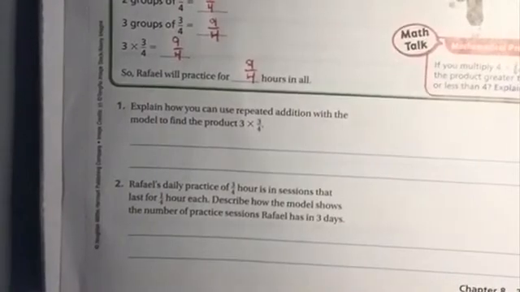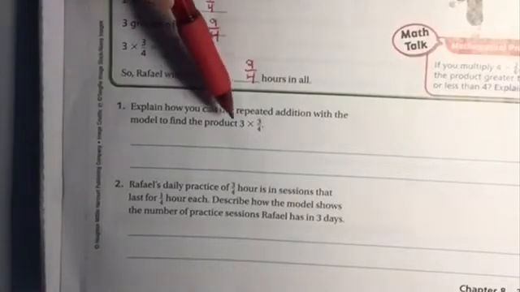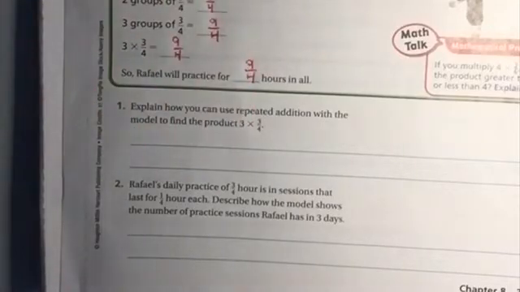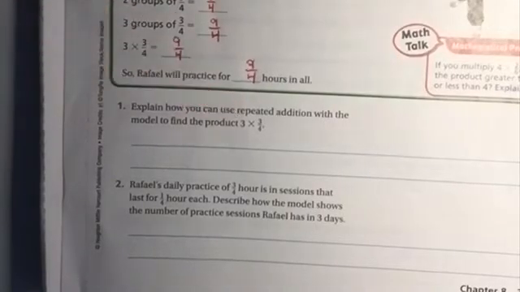Number 1 says explain how you can use repeated addition with this model to find the product 3 times 3/4. I could do it a really long way with repeated addition. I could go 1/4 plus 1/4 plus 1/4 plus 1/4 plus 1/4 plus 1/4 plus 1/4 plus 1/4 plus 1/4 equals 9/4. That takes a little bit long. But I know I have 3 groups of 3/4.